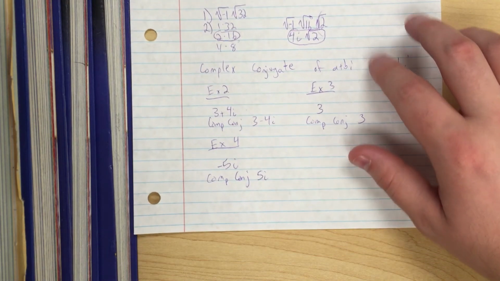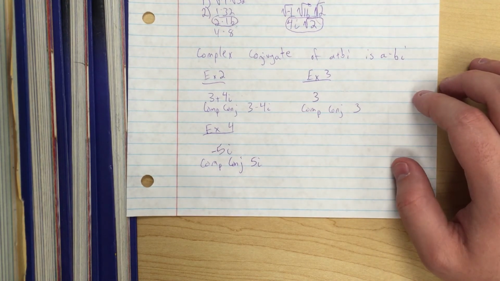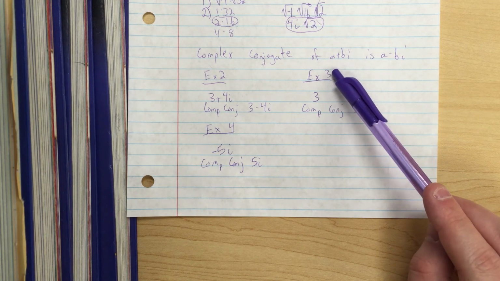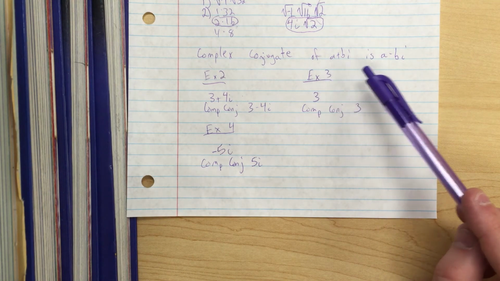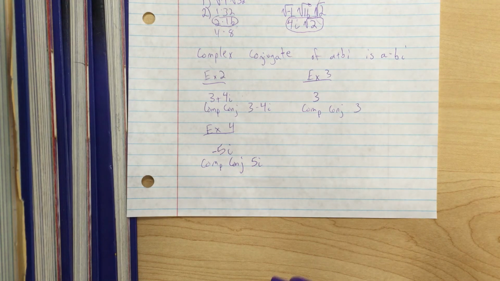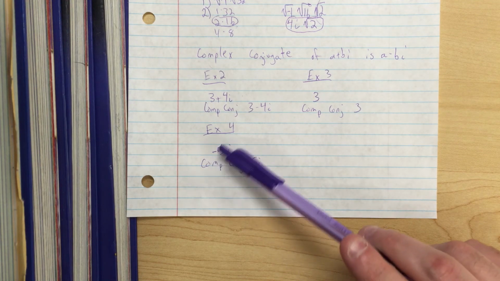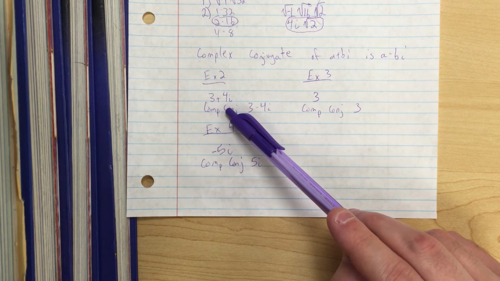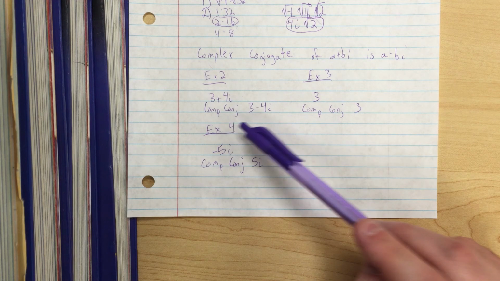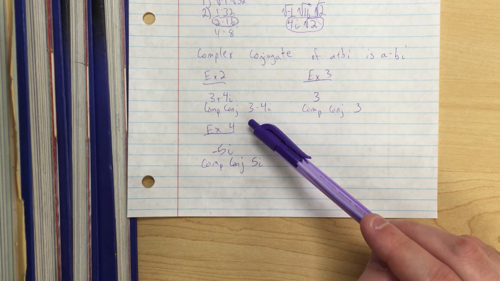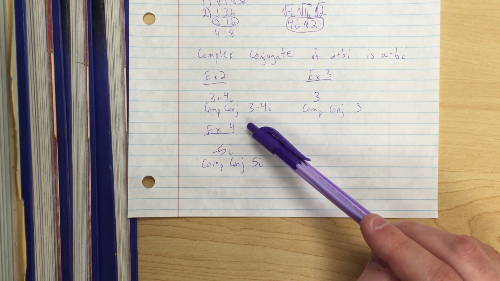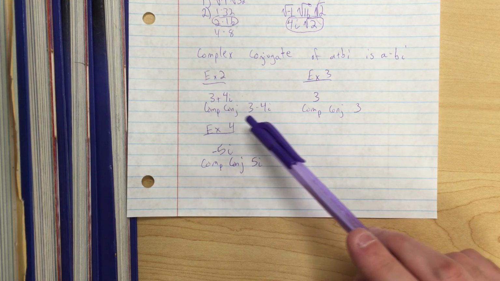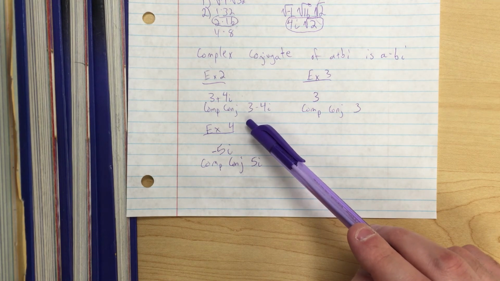The next concept I want to talk about is the complex conjugate of the number a plus bi. A plus bi is a complex number, and if you have a minus bi, that's going to be its complex conjugate. So if we look at this first example, the complex conjugate of 3 plus 4i. All I'm going to do to find a complex conjugate is take the opposite sign of the i part and then leave the rest of the problem the same. So it was plus 4i, switch it to a minus 4i, and the 3 stays the same.